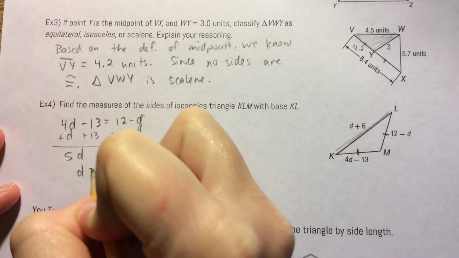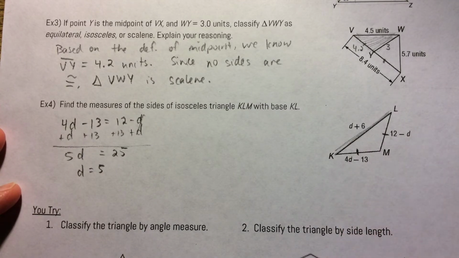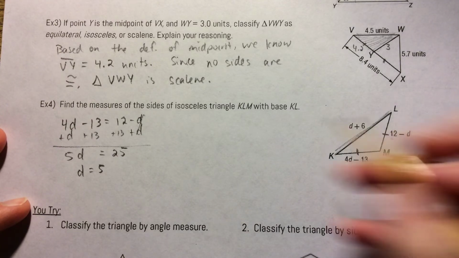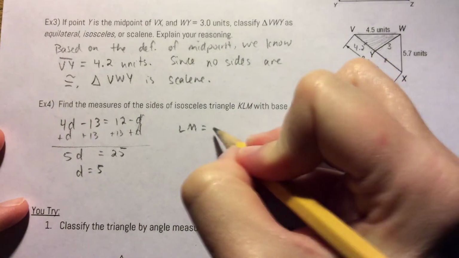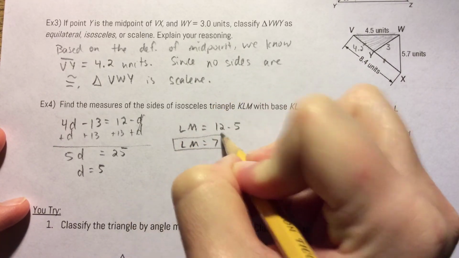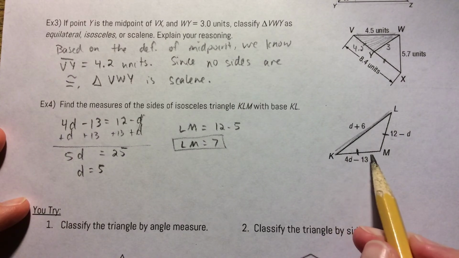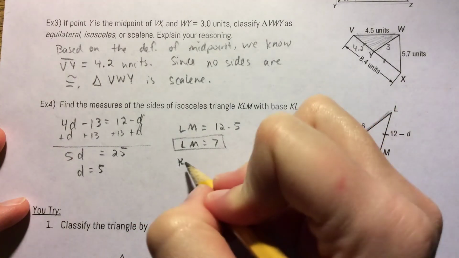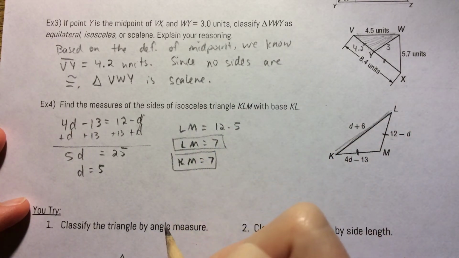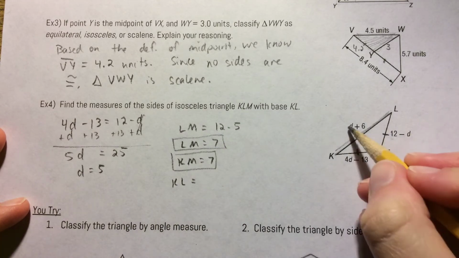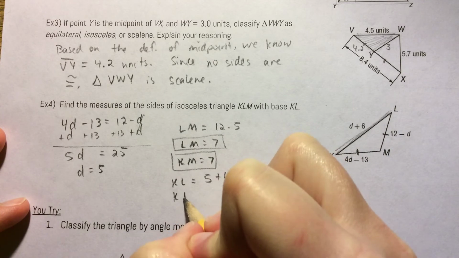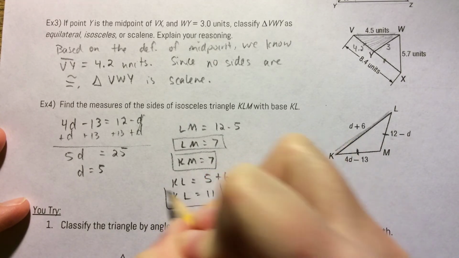So if I substitute this in, one step at a time here. So I could do right here, LM would be 12 minus 5. So LM would be 7. KM is congruent to LM, so I can say that KM also equals 7. And then this side, KL, would be 5 plus 6. So KL is 11.